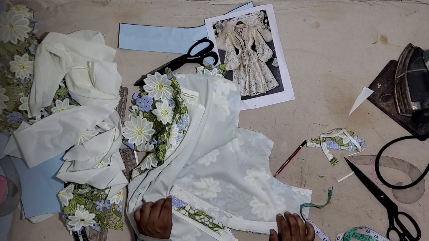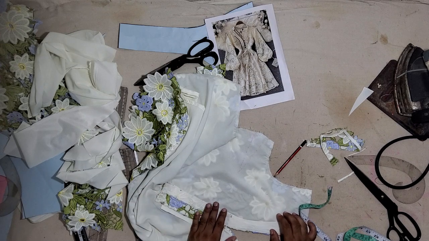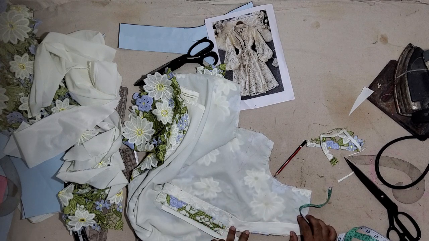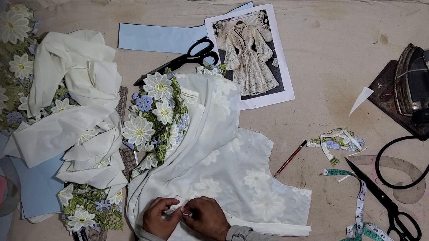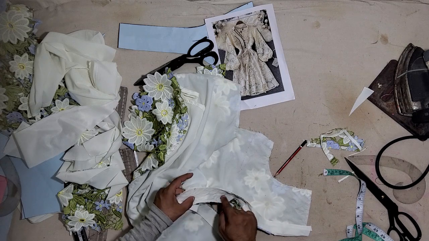Right now I'm not removing the extra part from below, because I don't know, while trial there might be some alteration. You have to close the neck a little more. Anything can happen, so I will just remove it afterwards. So for now I'm keeping it, and I am going to stitch it like this.